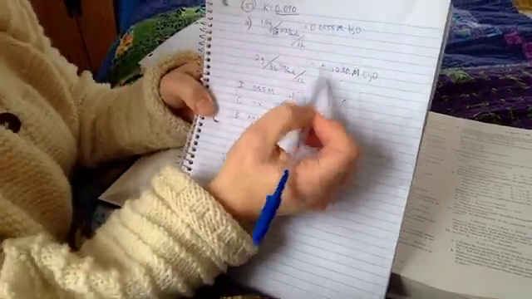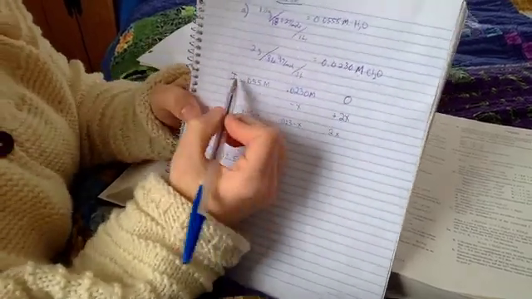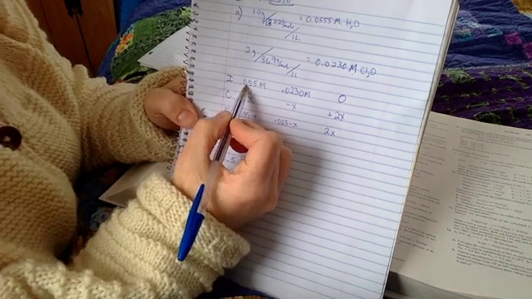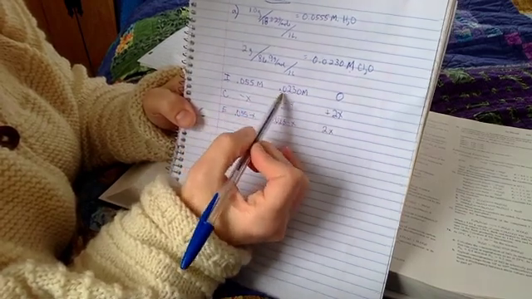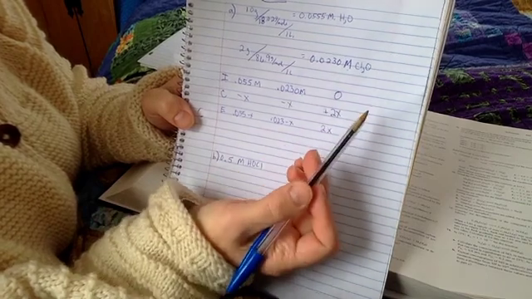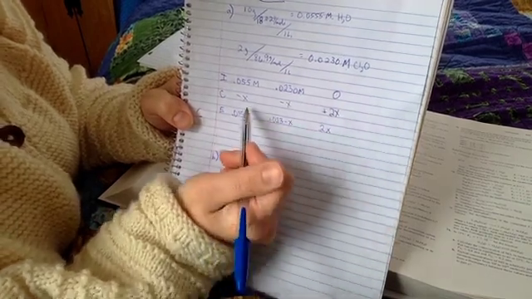So now that we have those concentrations, I'm going to set those up as my initial concentrations, or my I. So 0.055 molarity for the first reactant, 0.023 molarity for the second reactant, and 0 for the initial concentration of the product.